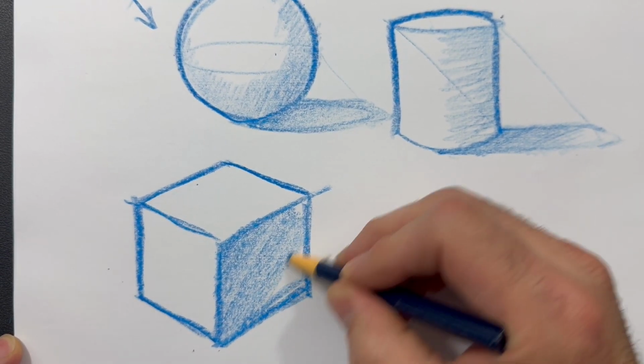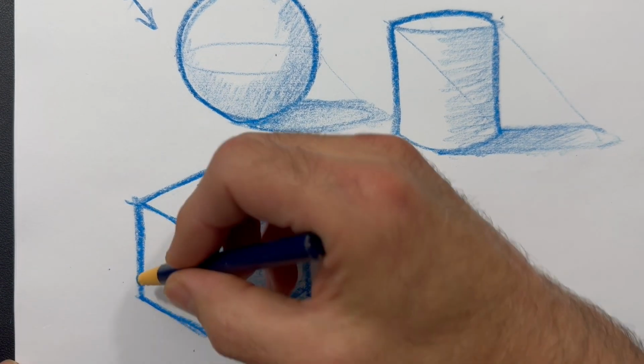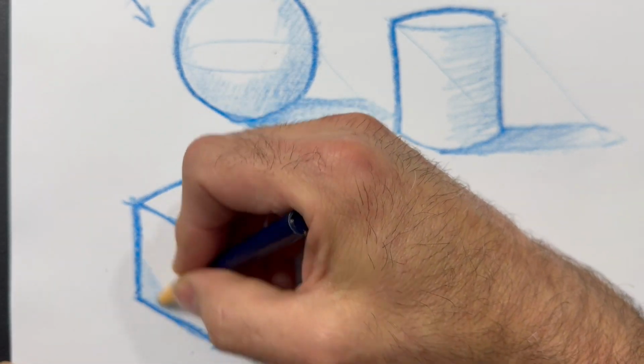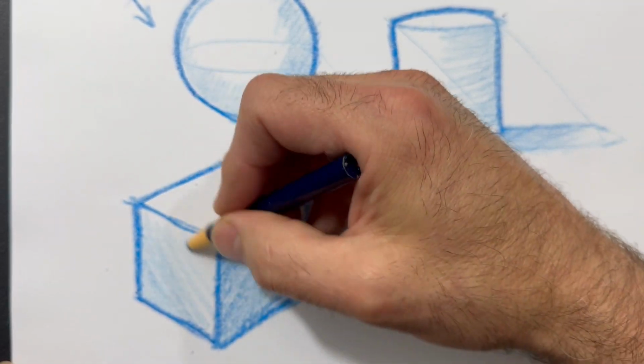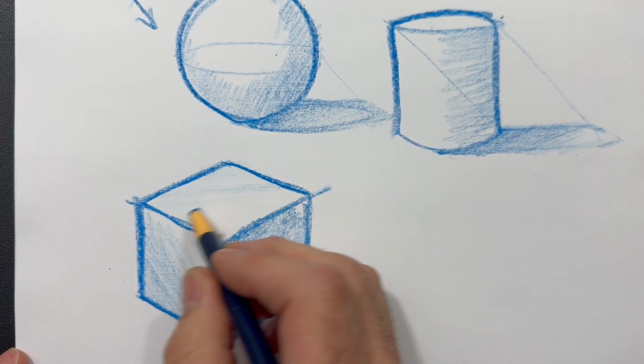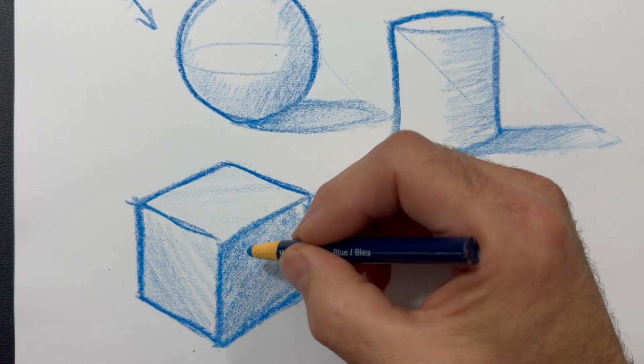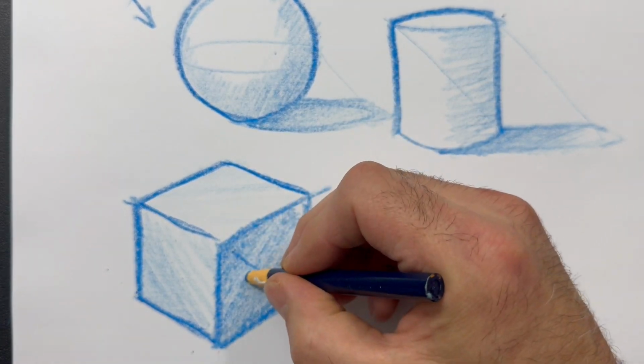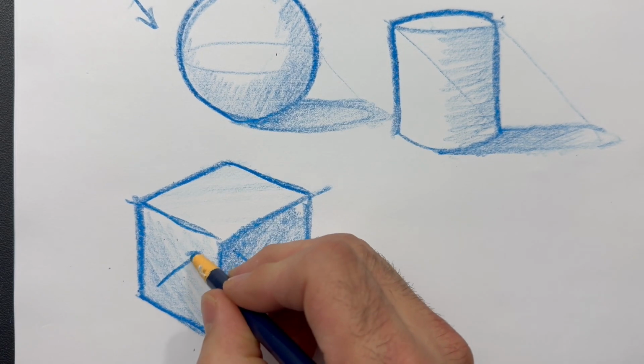Help cover up my extra sketch lines. And then the second darkest side would be this side, and then just a little bit of shading up on top. The directions of the shading, like so.